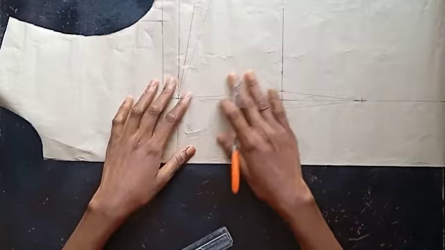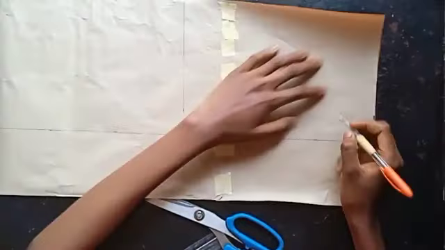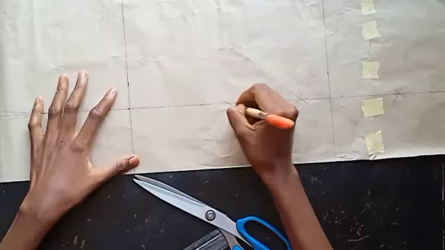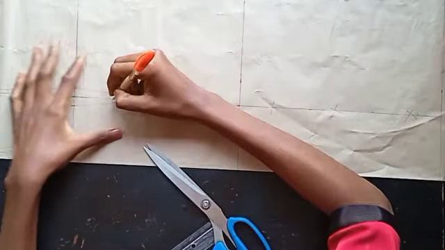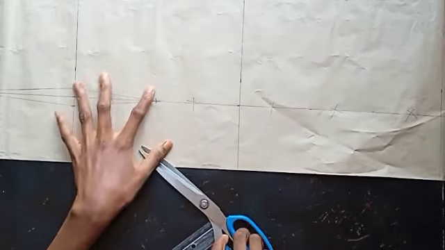I want this particular area fitted, from the bust area to my waistline, so we're only going to be manipulating the dart of this area that I'm marking with a star. We are stopping at the waistline.